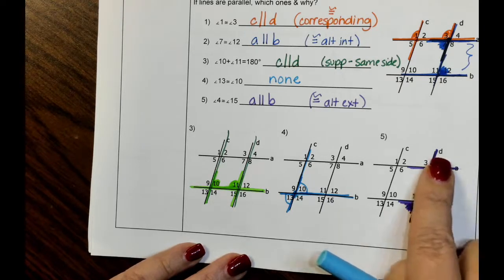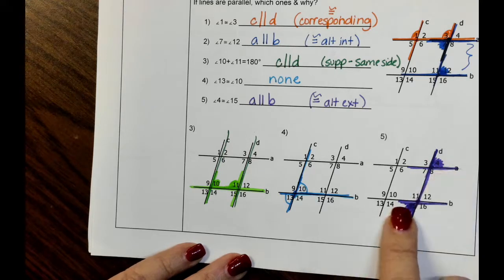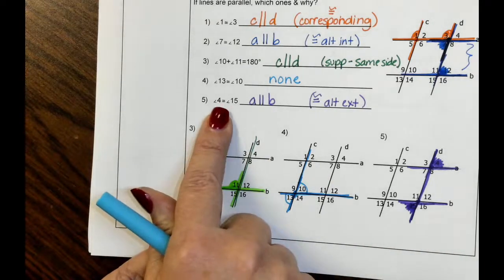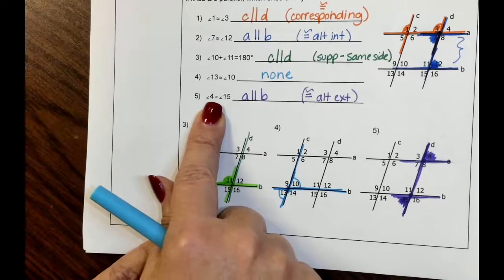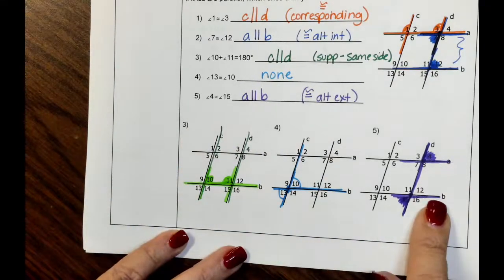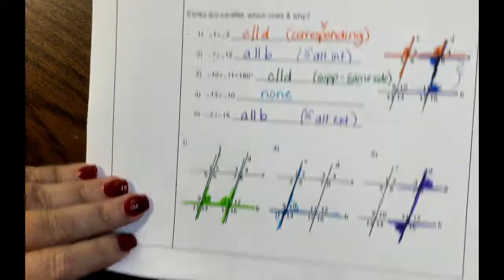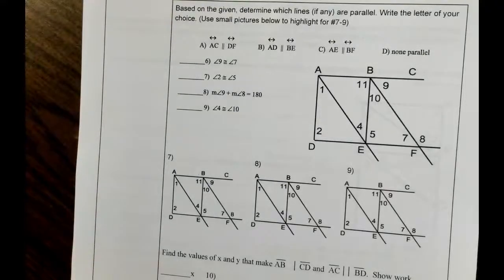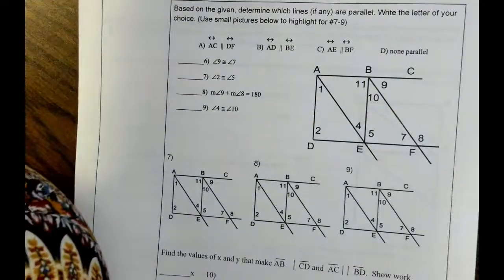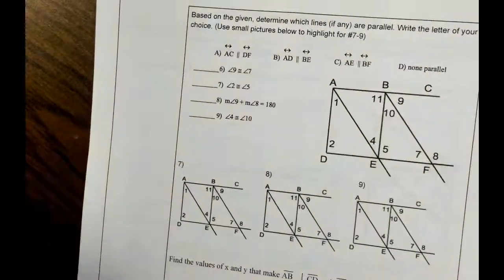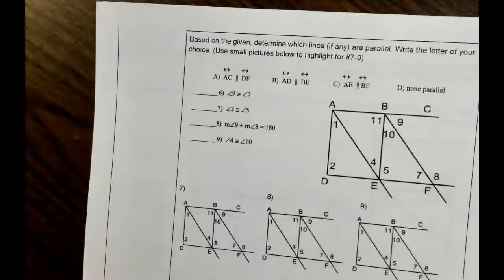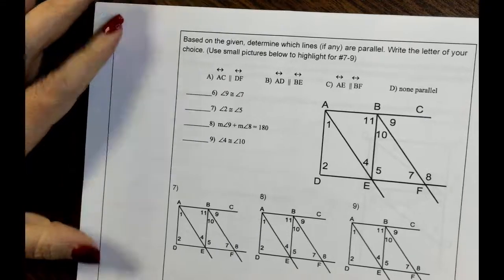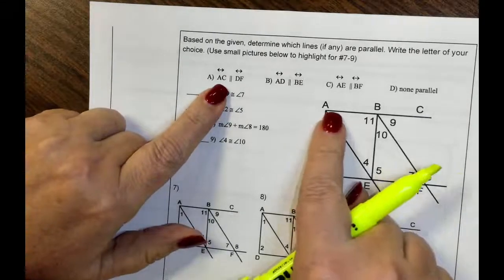Okay? Now, let's look at another one that's a little more complicated. But again, if you will highlight, use the highlighter so that you can see what's going on, it makes it work a whole lot easier. So let's look at this based on the given, determine which lines, if any, are parallel. Write the letter of your choice. So in this one, AC is parallel to DF. Remember, we need 2 points to name a line. This one would be AD is parallel to BE. AE, this line, is parallel to BF, and D, none are parallel.